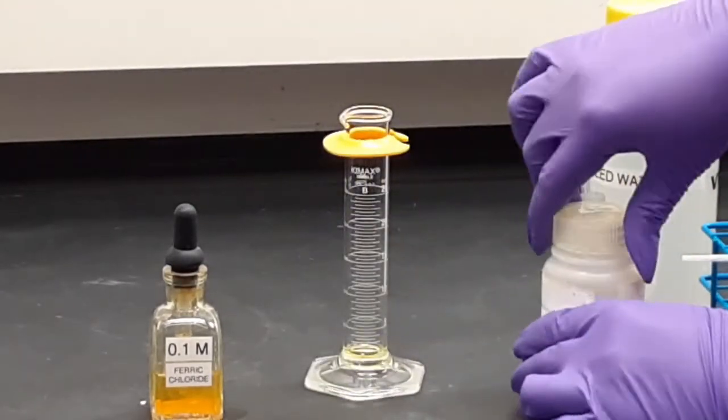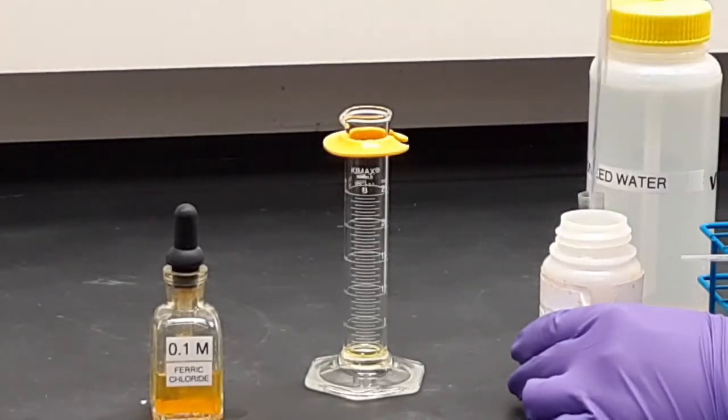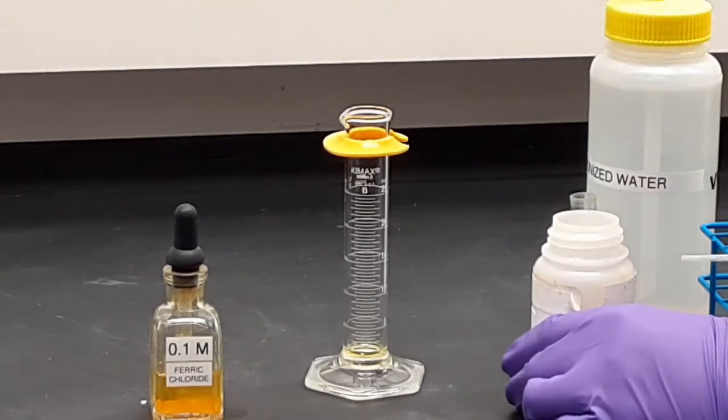And sodium thiocyanate is very much like potassium thiocyanate. The sodium and potassium really doesn't matter here. So we get much the same color change as you see in the equilibrium lab.